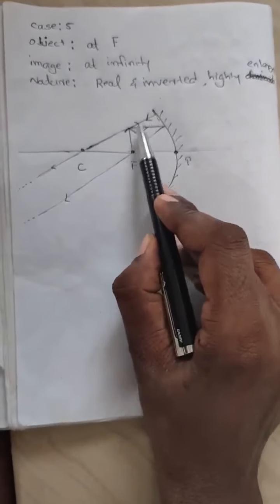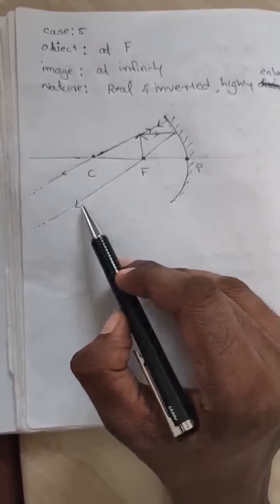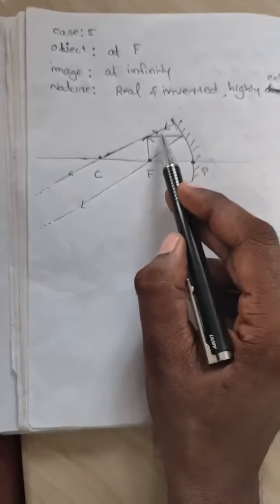Don't forget to put these arrows to show the direction. You have to put these arrows, otherwise your marks get reduced. Hence, don't forget to put the arrows also. Okay, now we are moving to case 6.